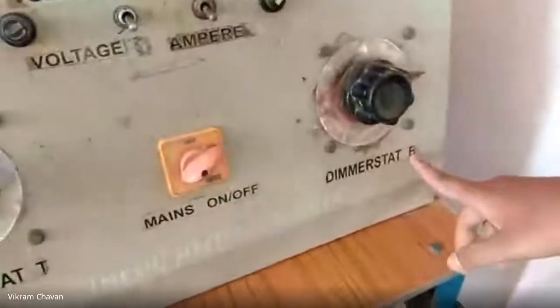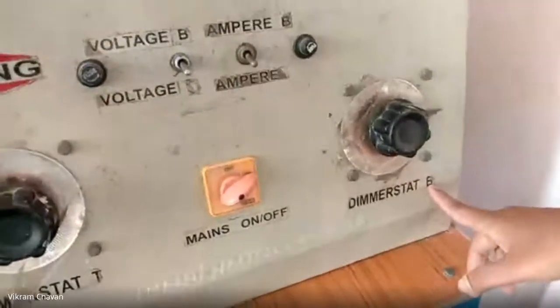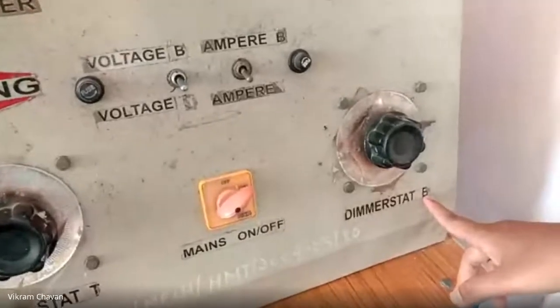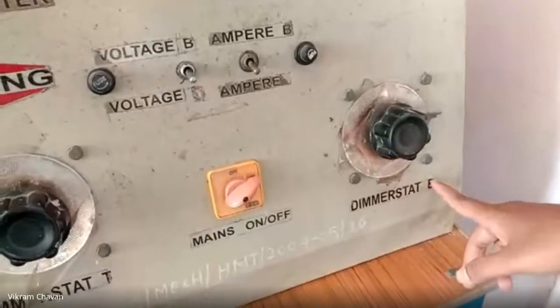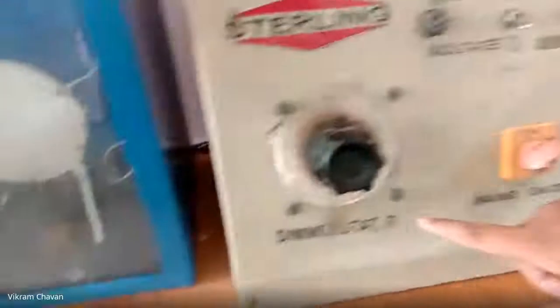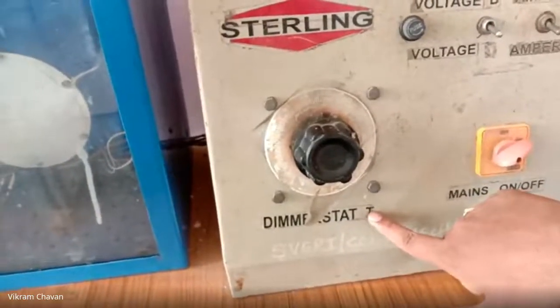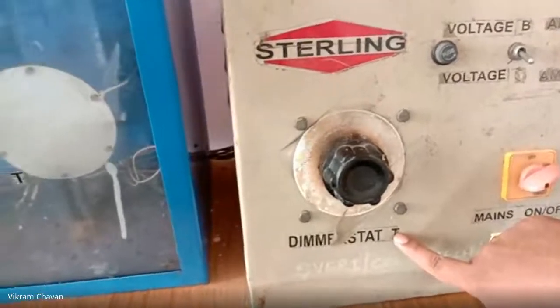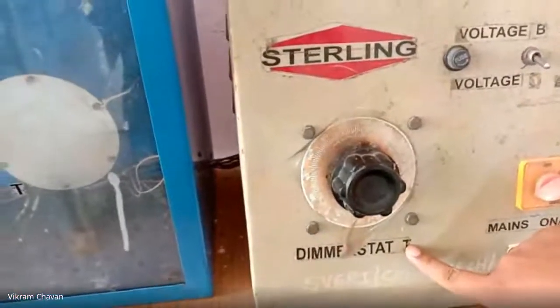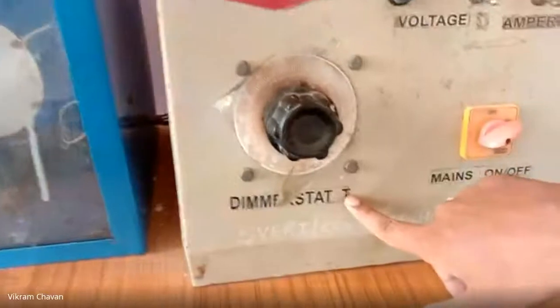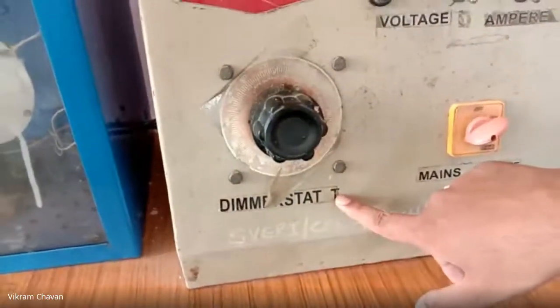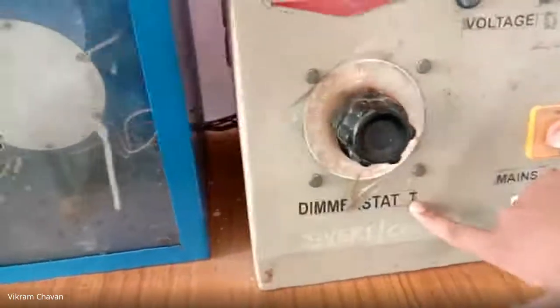Thermostat B will be used to change the heat input for the black body or black plate heater, and thermostat T will be used to vary the power input. Obviously, the electric input will be varied, and accordingly the heat input will be varied for the test plate by using thermostat T.